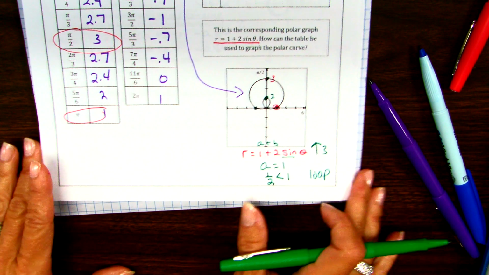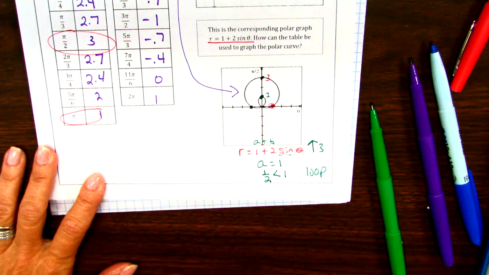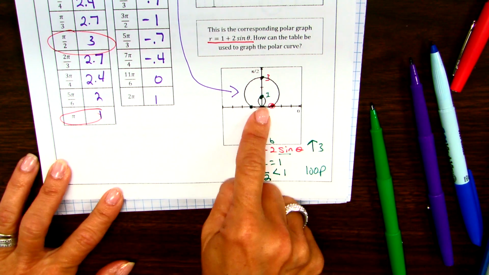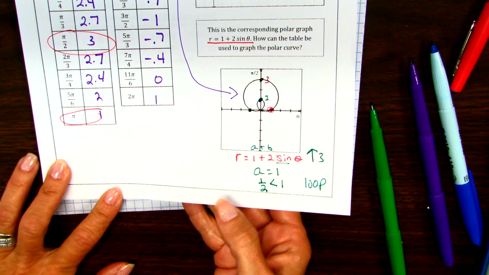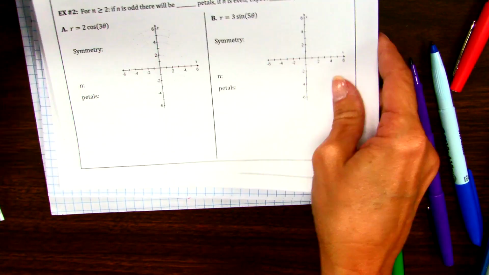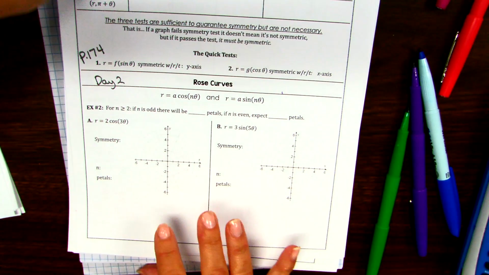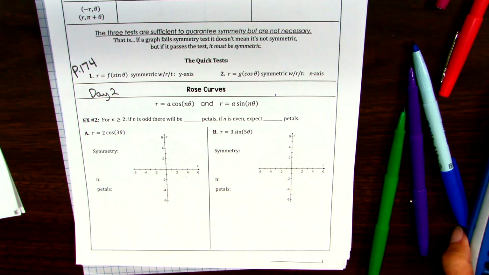All right, but I just want to make a connection for you between a sine graph, rectangular, middle, up, middle, down, middle, and what it looked like on the polar graph, okay? We're actually moving backwards to page 174. I skipped the rose curves yesterday on purpose, all right?